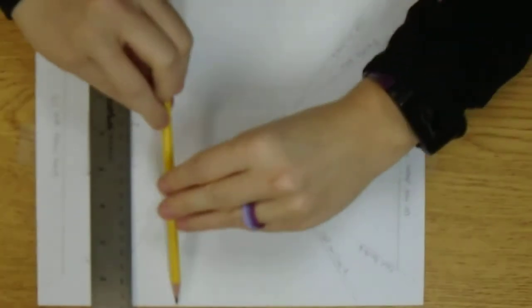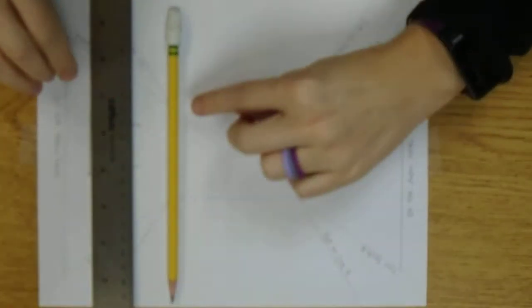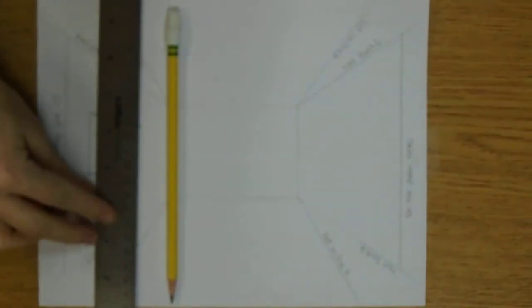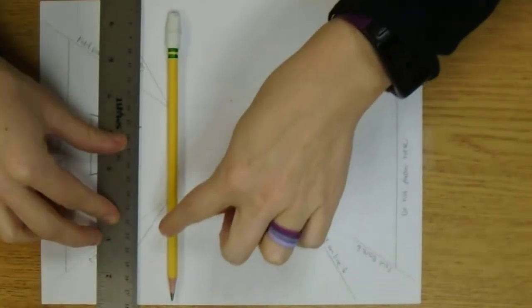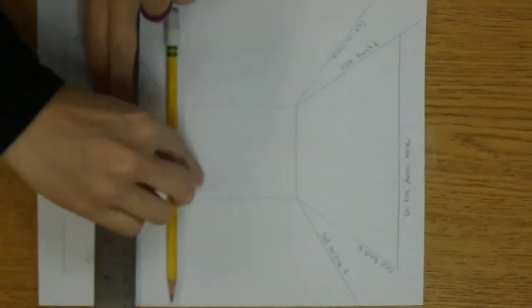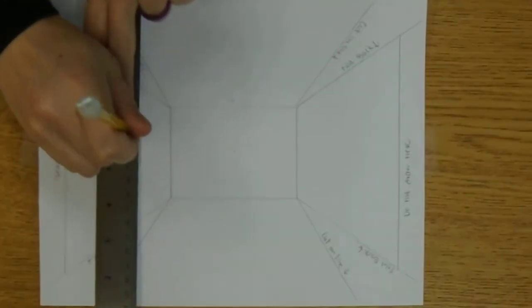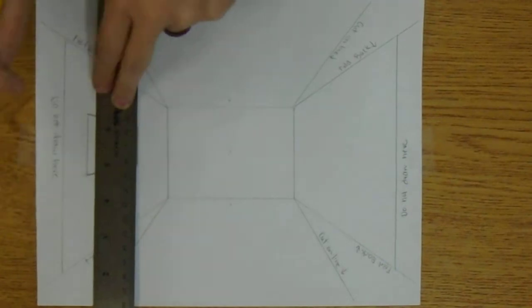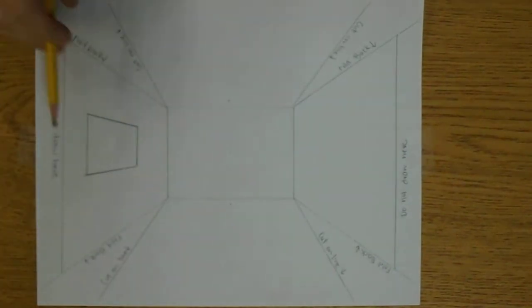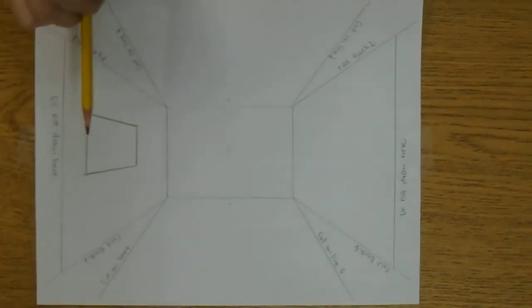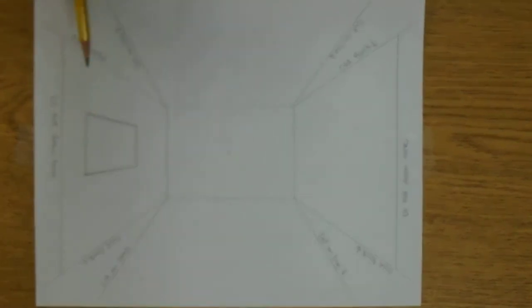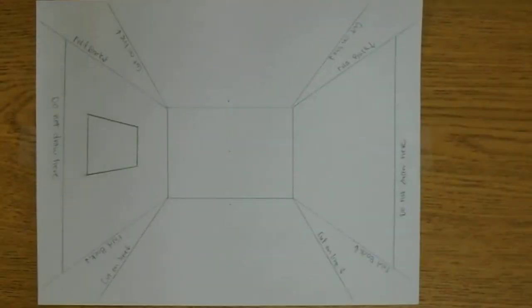I'm going to put my pencil on the edge of the room. I'm going to make my ruler parallel to my pencil. Hold the ruler, pick up your pencil, draw the parallel line. So this is now the beginning of a window, a picture frame, a TV screen. You can decide to make that what you want.